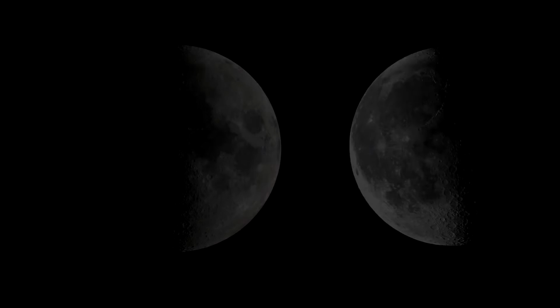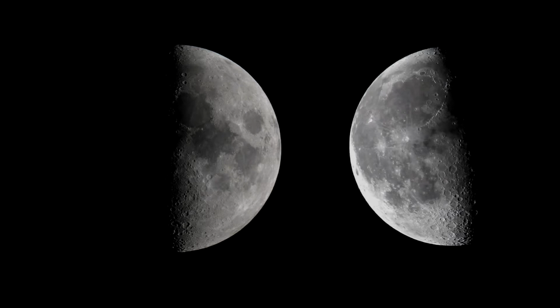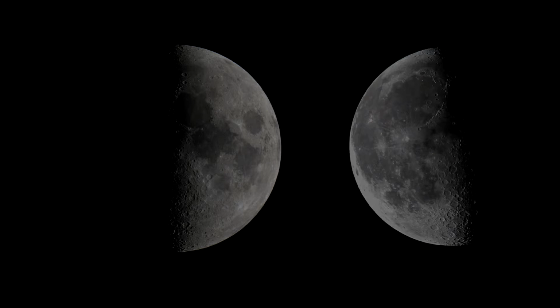Let's continue with the first and third quarter. The first and third quarter happens when the moon is at a 90-degree angle with respect to the earth and the sun. So we are seeing exactly half of the moon illuminated and half in shadow.